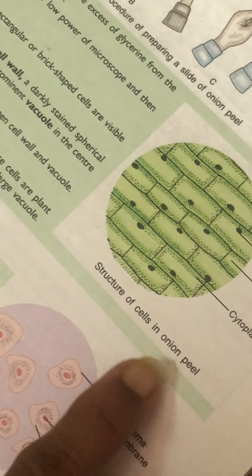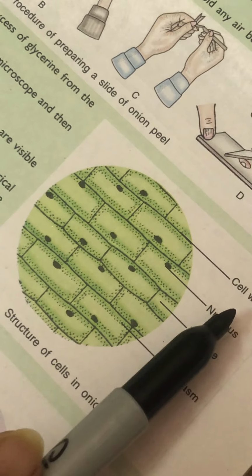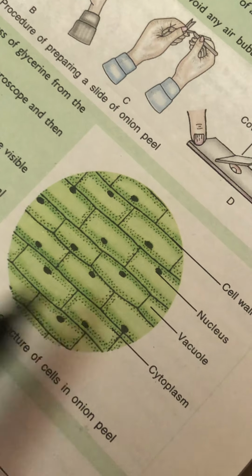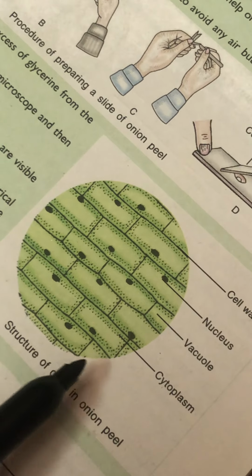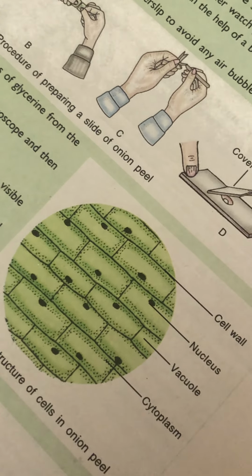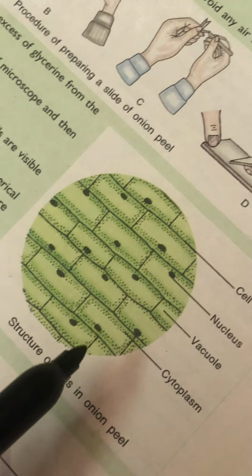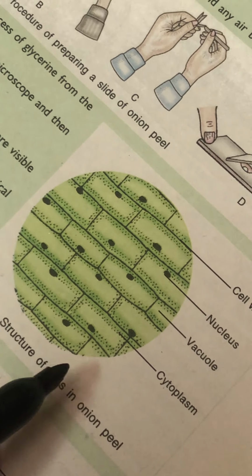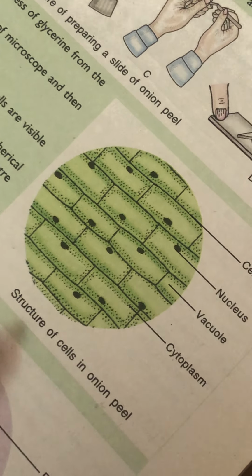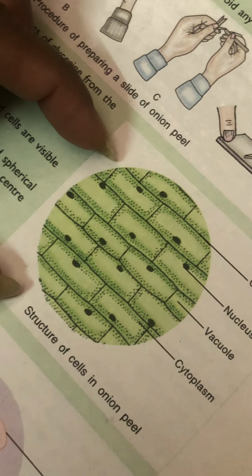So this is the structure of cell in the onion peel. You can very well see the cell wall, nucleus. All black dots are known as nucleus. Having vacuoles, cytoplasm, right? So, this is a complete structure of the cell in an onion peel. Onion peel, which we call onion, dear. And we all consume it in our daily routine, in our food. So the cells are also present in this and it looks like this, right?